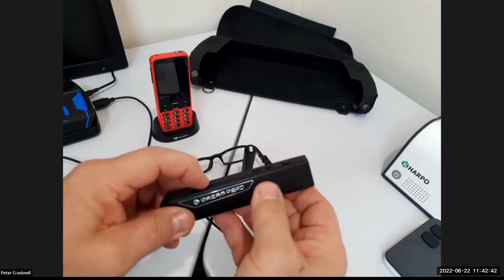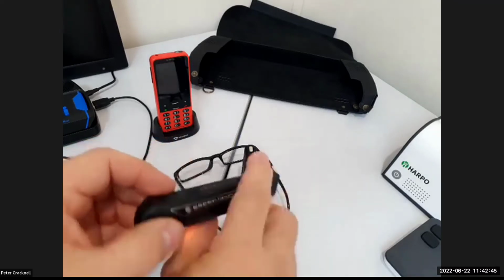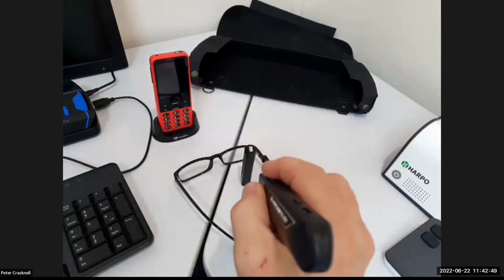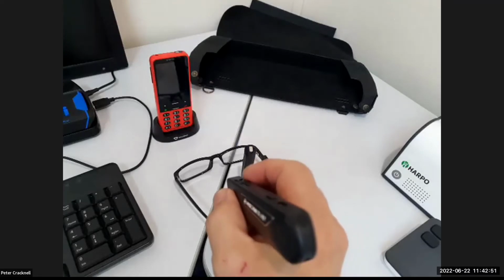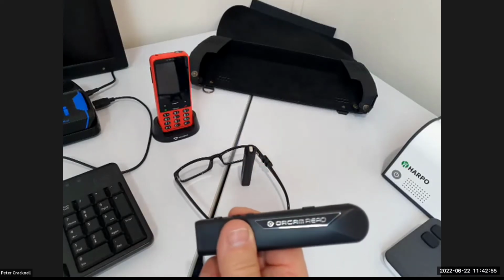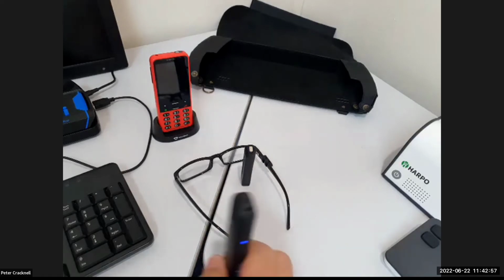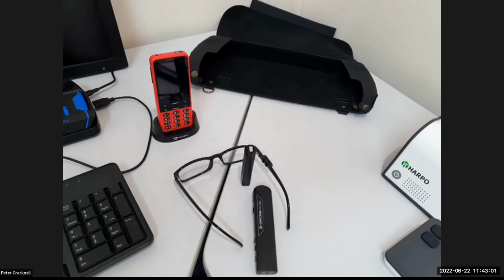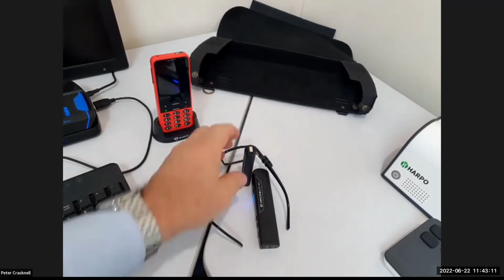So the idea is you hold it like a pen and you aim it at the paperwork or signage, press a button, and then it will read everything it can see in its field of view back to you through the speaker here. It can also be connected via Bluetooth to Bluetooth earbuds and so on. Okay, so these will give some personal access.